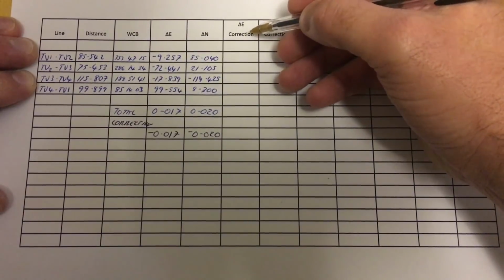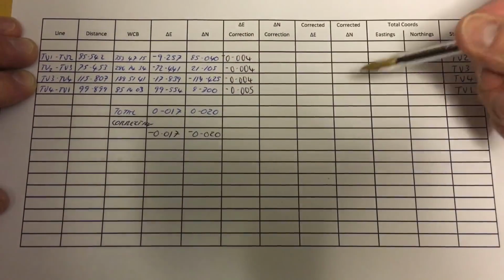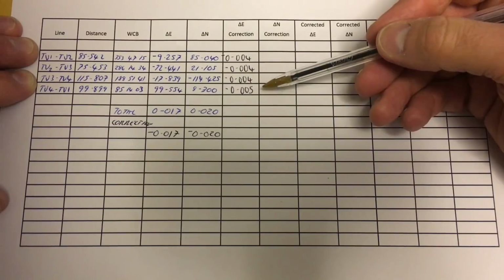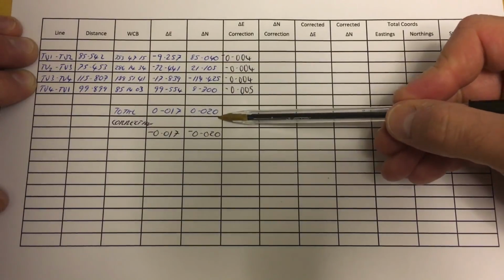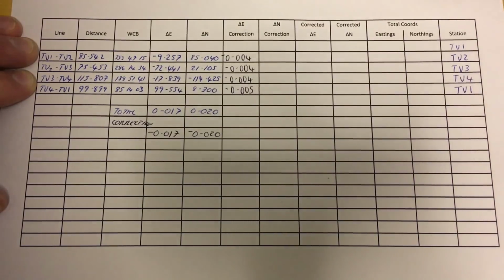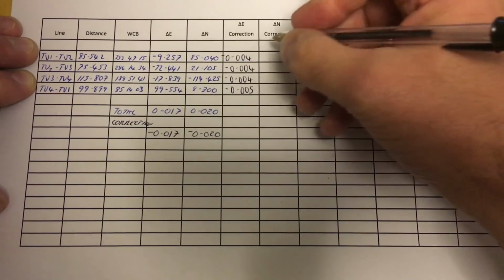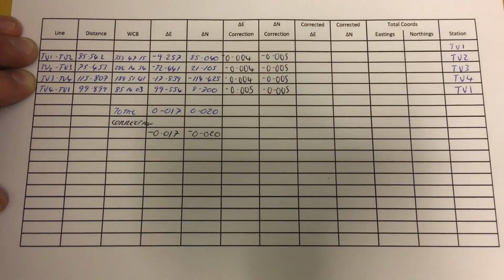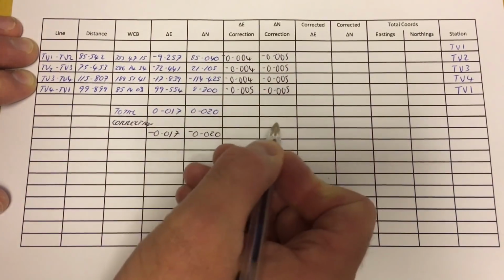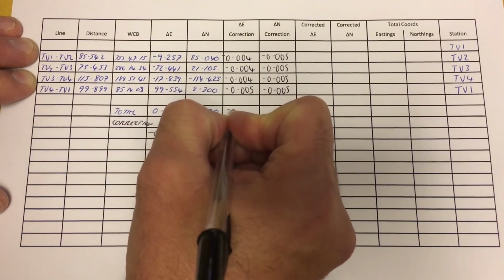The error will be distributed as evenly as possible. And therefore, with our Eastings, we will deduct 4 millimeters from the first 3 readings and 5 millimeters from the last. For our Northings, it's a little bit more straightforward, as 5 millimeters will be deducted from each reading. It is good practice to sum up each of the corrections to ensure that they correspond with the initial values.